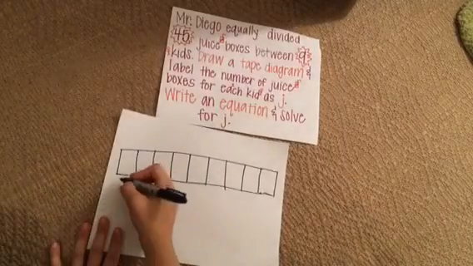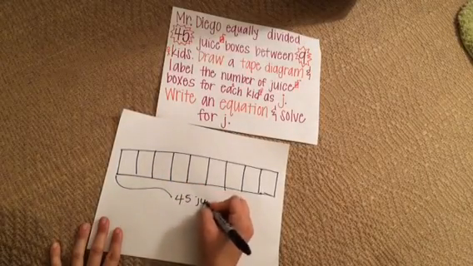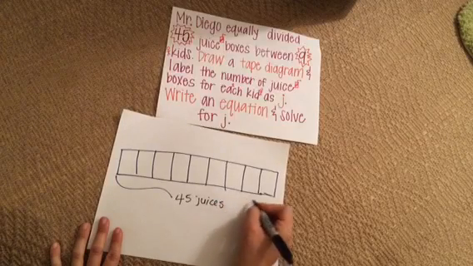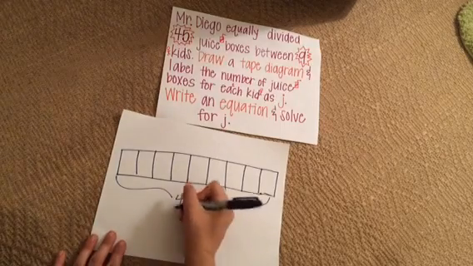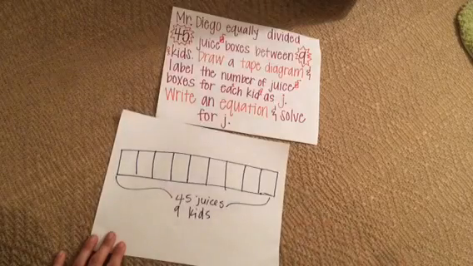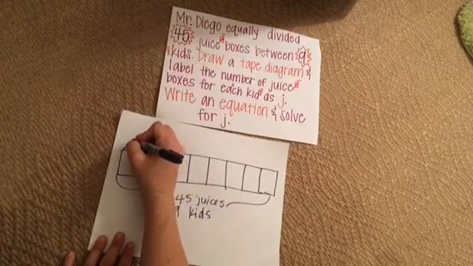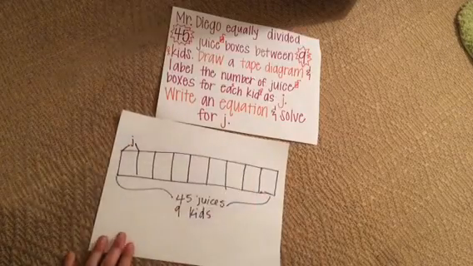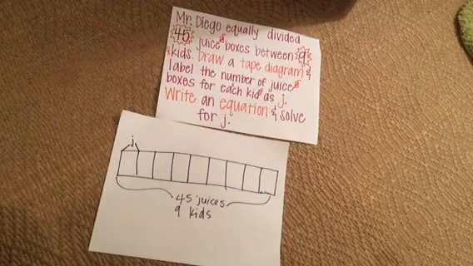We know that the total was 45 juice boxes. That's what he's dividing up. I'll just put juices. We know he divided it between 9 kids. So we have here 9 groups. What we don't know is how much each kid is going to get. That's what we don't know, and we're going to represent that as J. That's the letter that this problem is asking us to use for the unknown.